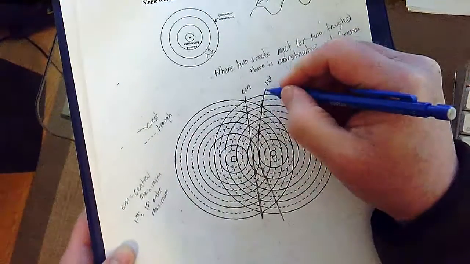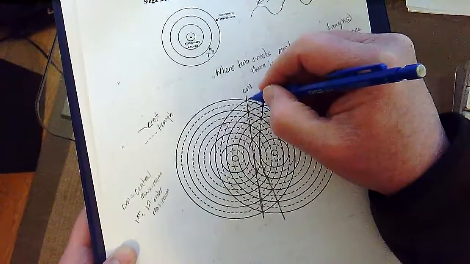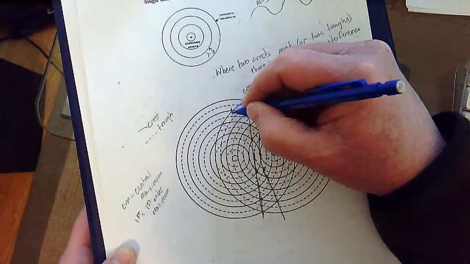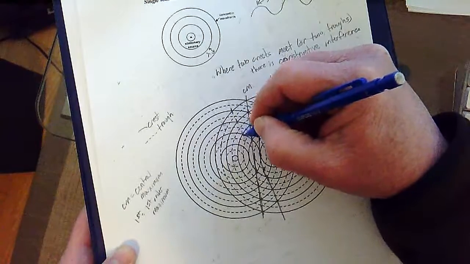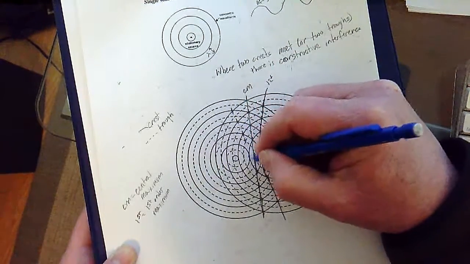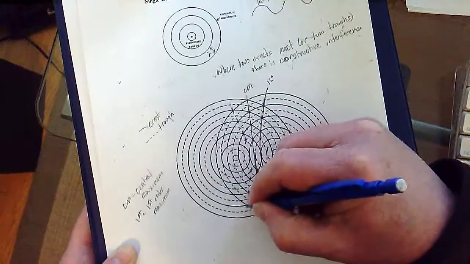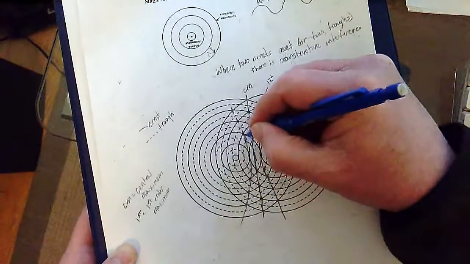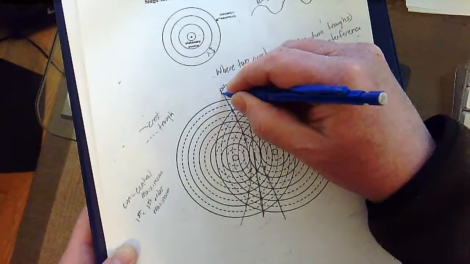Now, this is symmetrical, so if there's a first order on the right side over here, I can find them on the left. So I'm going to go over from the central max, slide down this line. Oh, right there, I have two first order maximums connecting. And then here, two crests connecting. Two crests, two troughs, two crests, and so on. And I'm going to connect that like so. And that's going to be a first order maximum as well.